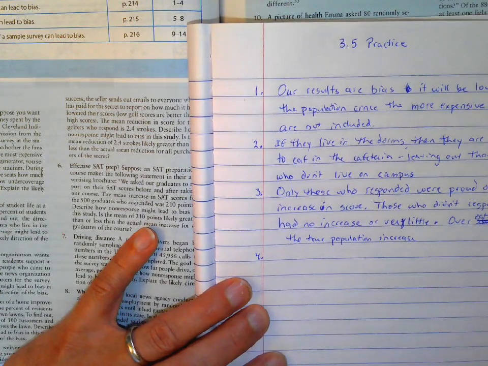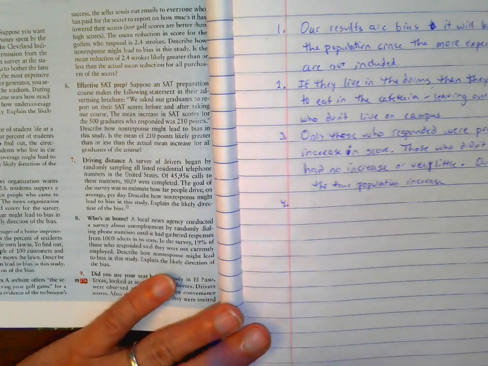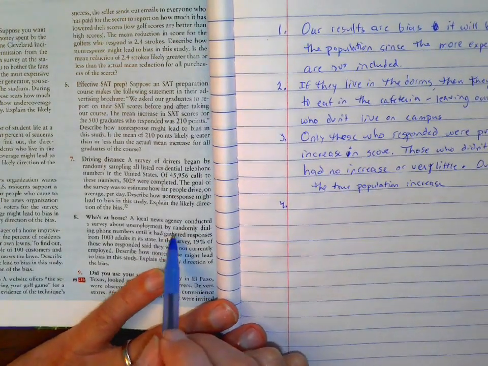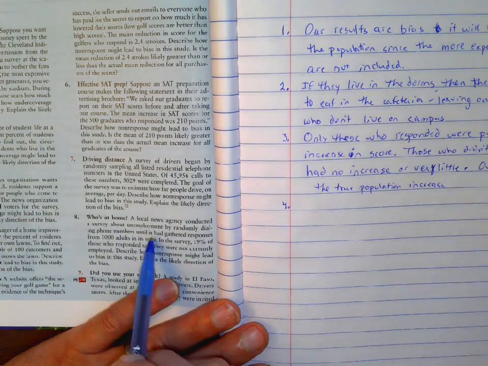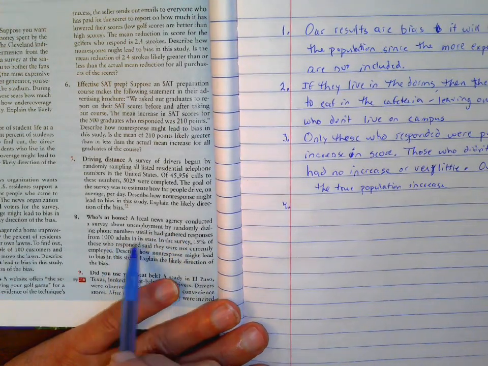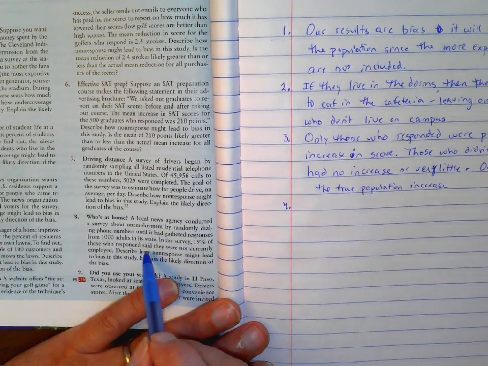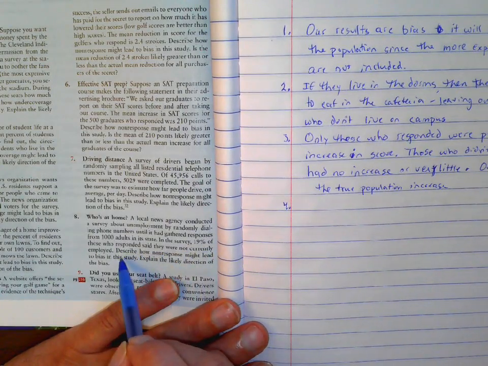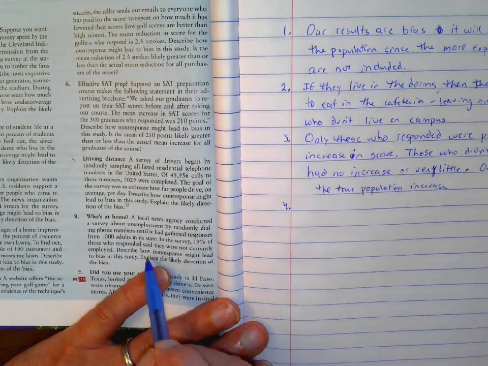Okay, next problem was this one. Okay, a local news agency conducted a survey about unemployment by randomly dialing telephone numbers until it had gathered responses from 1,000 adults in its state. In the survey, 19% of those who responded said that they were not currently employed. Okay, do we think that's higher or lower than the real population? Okay, describe how non-response might lead to bias.